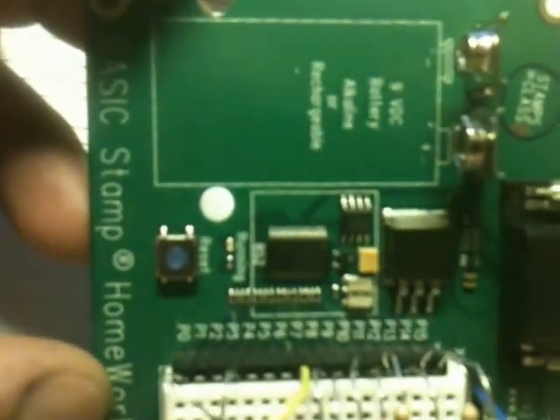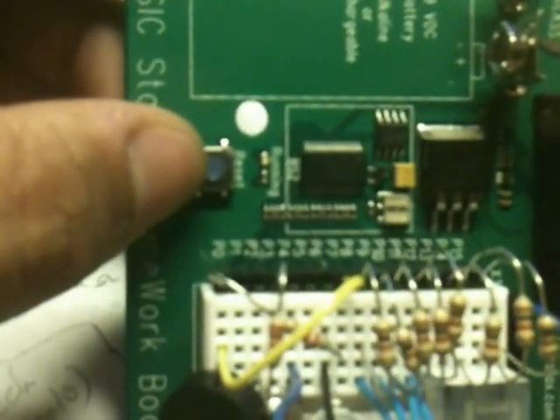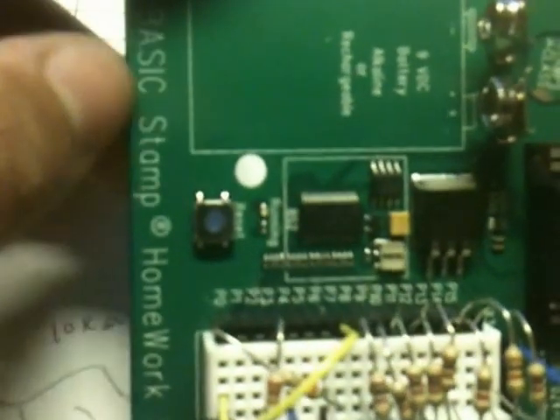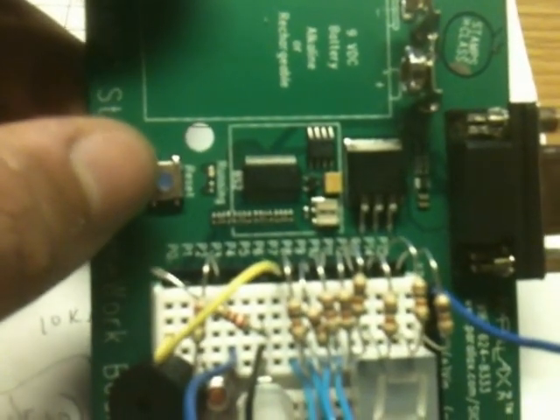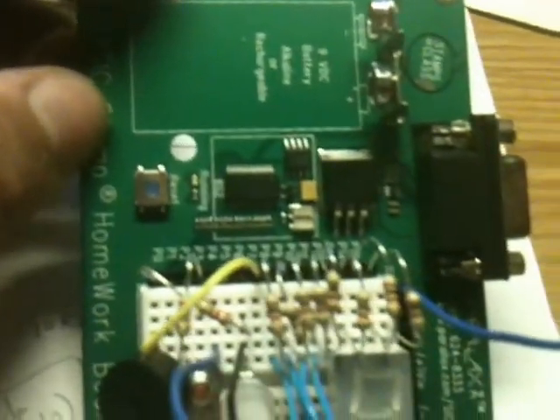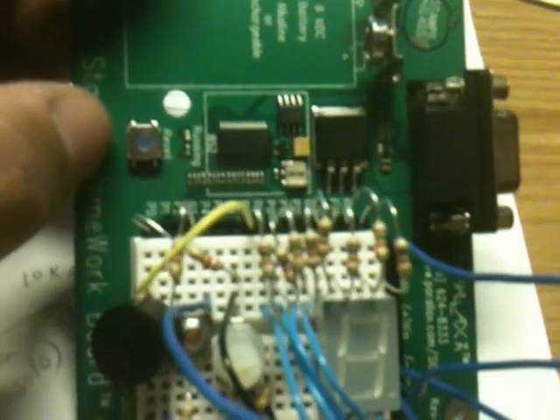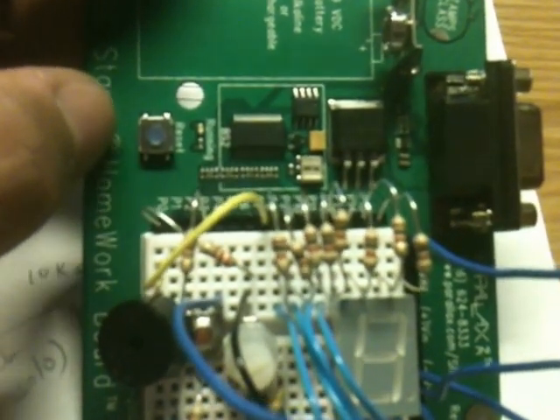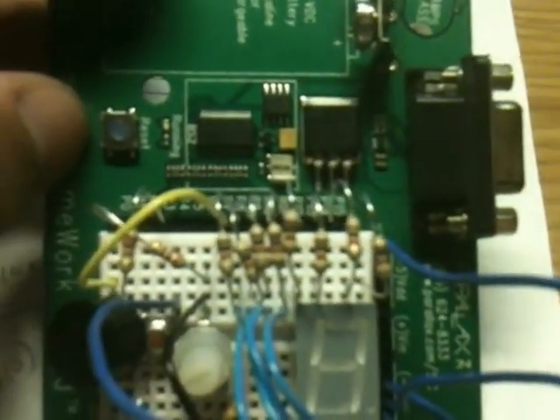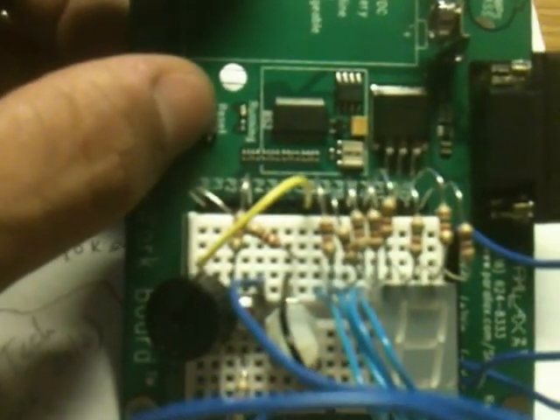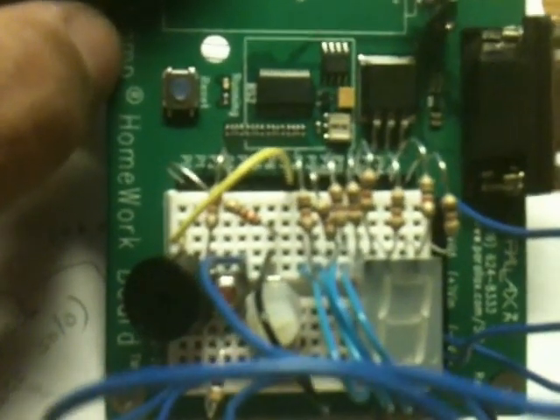Let me explain here. Of course, I know the professor knows all this, but as a student, I have to explain that this is a reset button that the Basic Stamp board uses. Once I get the software from my computer to my Basic Stamp, if I want to start the program all over again, I don't have to go into the computer and enter it through the serial cable again. I just have to press the reset button and the software will start all over again.